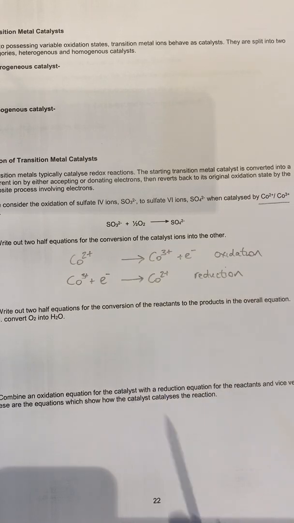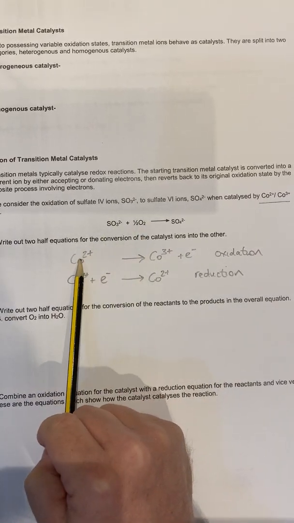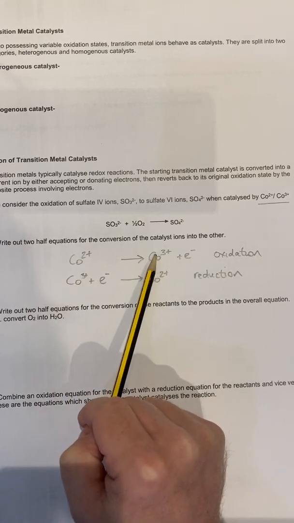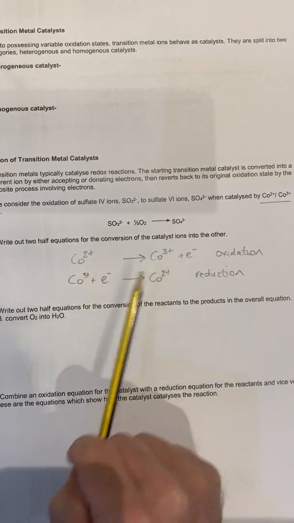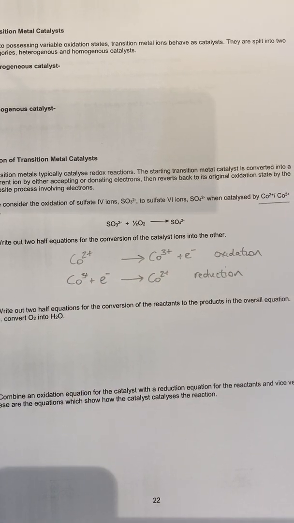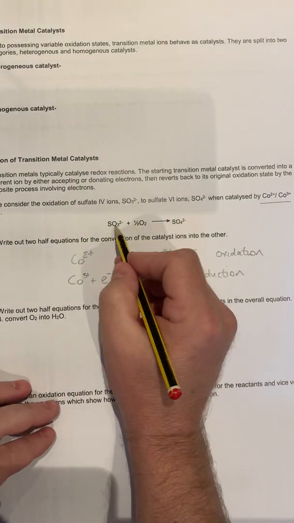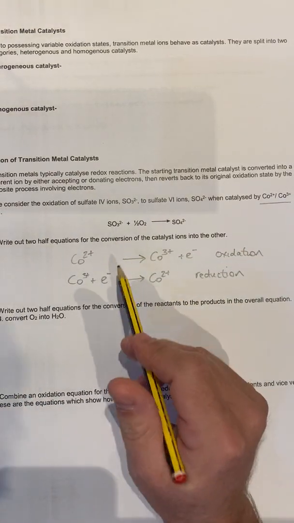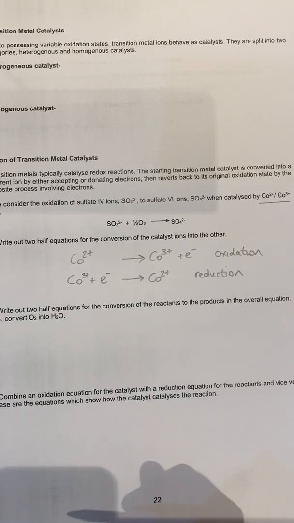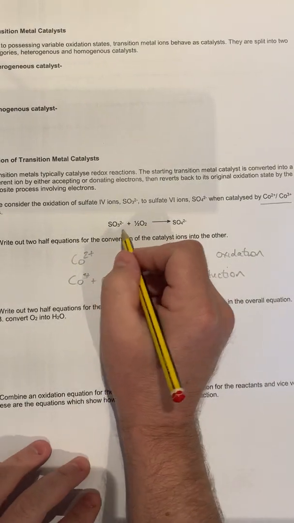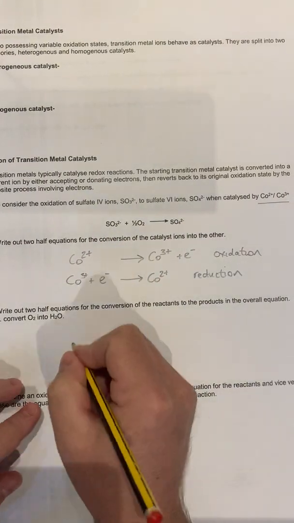Now the reason why we do this is because if we start off with cobalt 2 as a catalyst for that reaction, cobalt 2 will turn into cobalt 3, and then cobalt 3 will turn back into cobalt 2 in a second reaction. But I'll show how those fit in. Now, for the overall equation, what we're going to do with this is convert each of these into the product. Now, what we can clearly see is that the SO3 2- converts into SO4 2-.